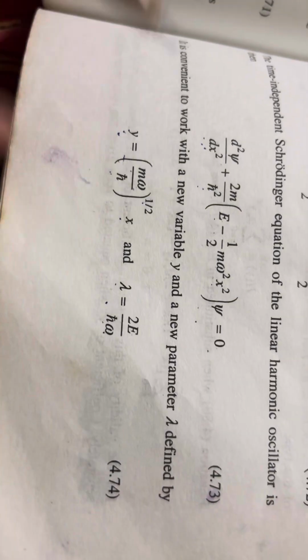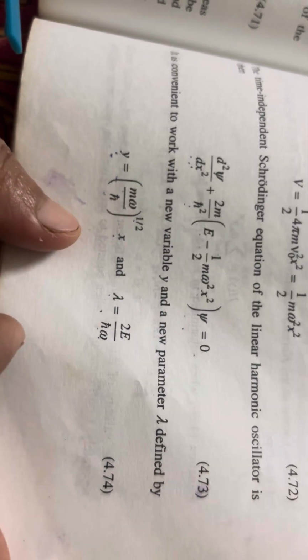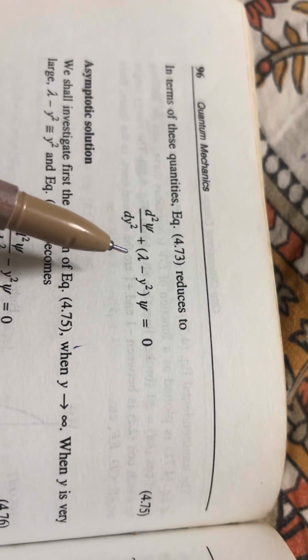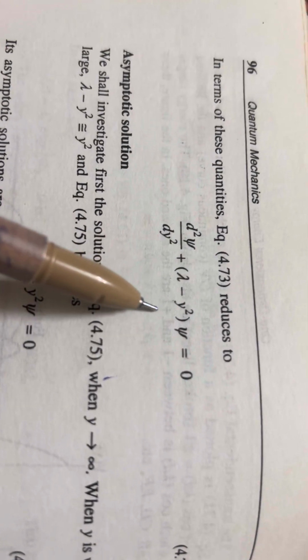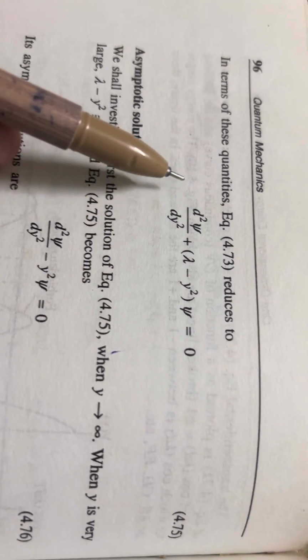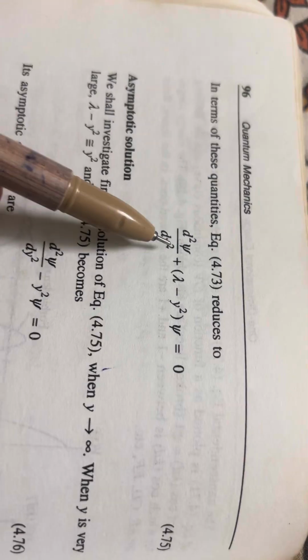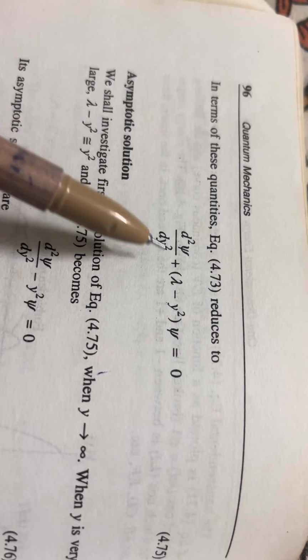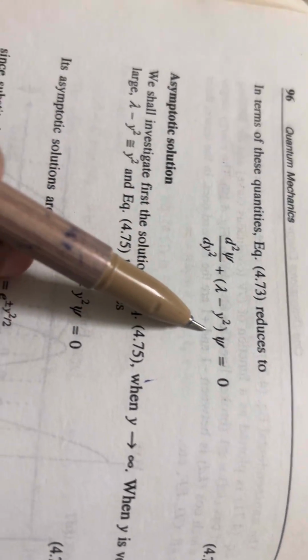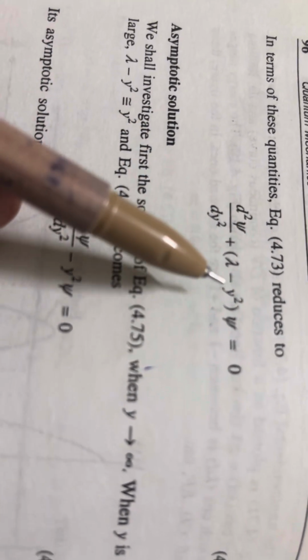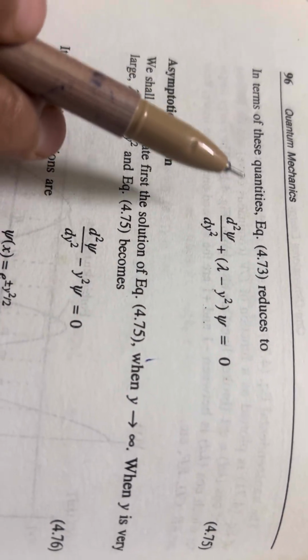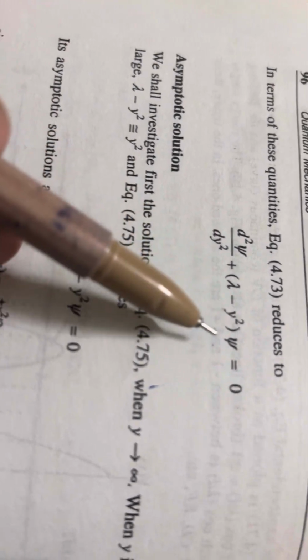These two are new parameters, y and lambda. On substituting the new parameters lambda and y, the Schrödinger time independent wave equation becomes d square psi by dy square plus lambda minus y square psi equals 0.